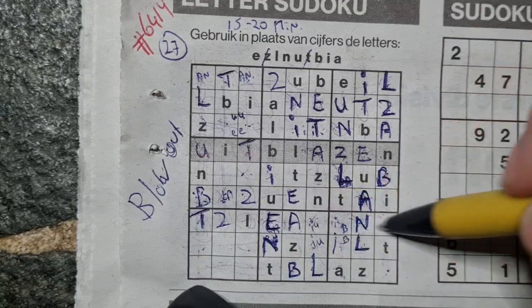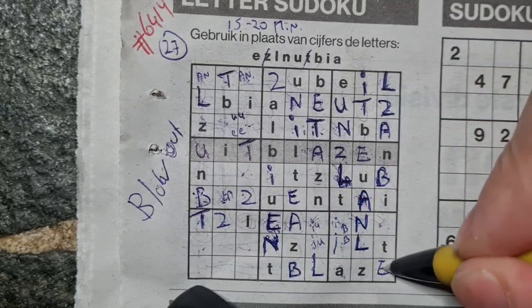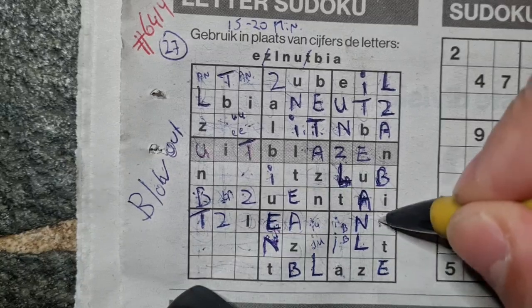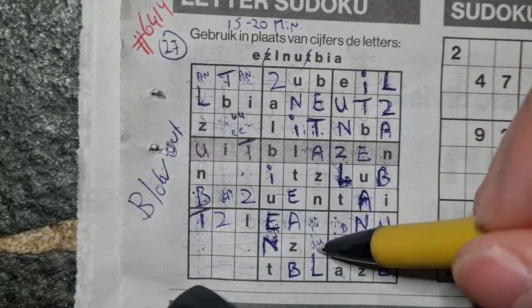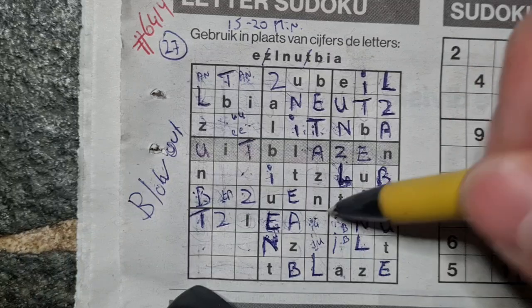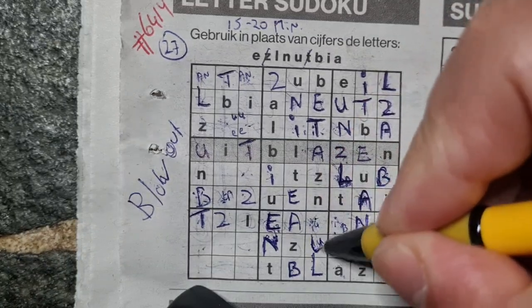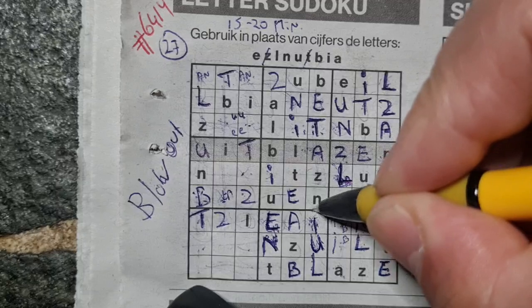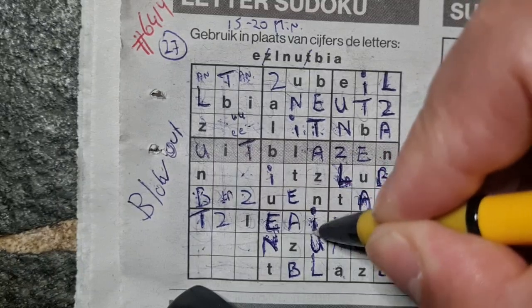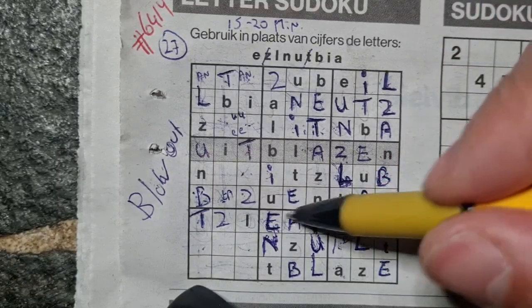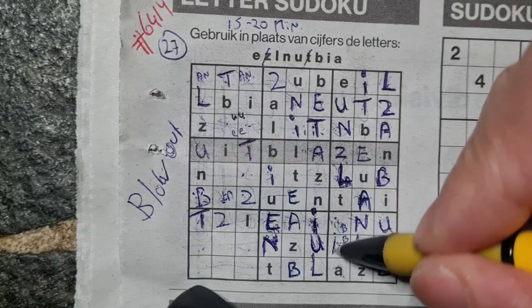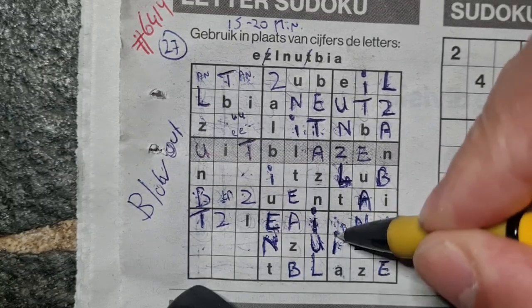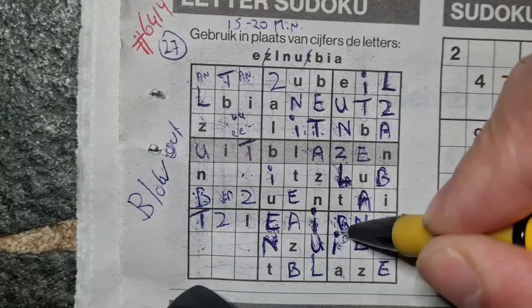We have an E in this row. No E there. E should be here. And the U goes there. I and the U. We have a U in this row. No U there. U should be there. And I goes there. I and B, we have I in this row, no I there. I should be there. And the B goes there.